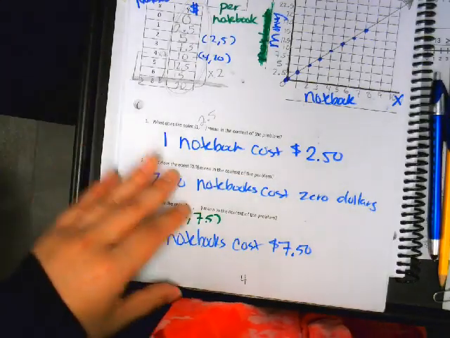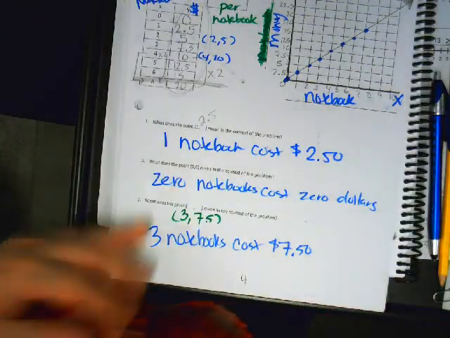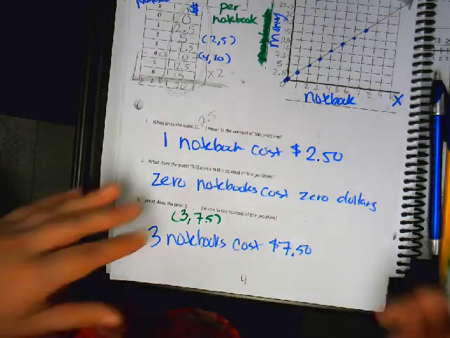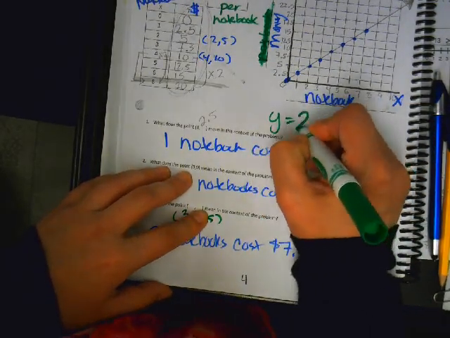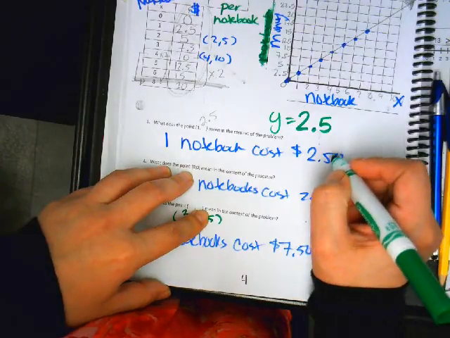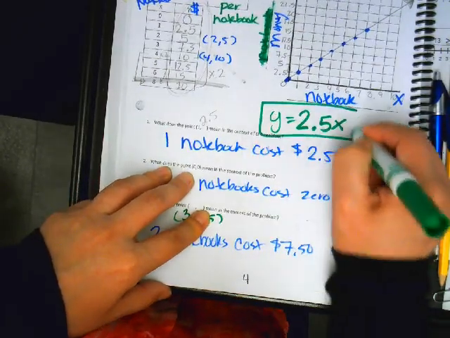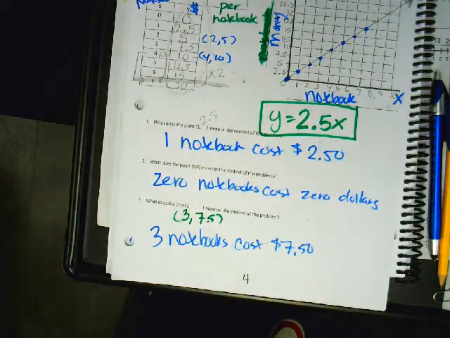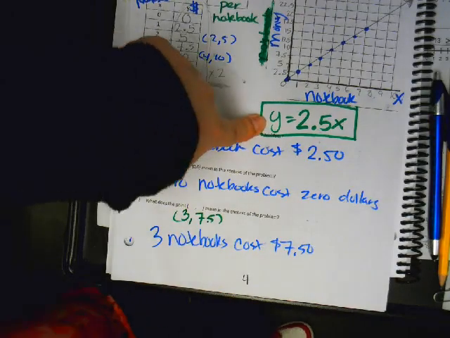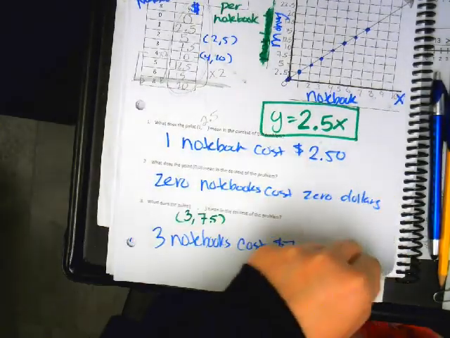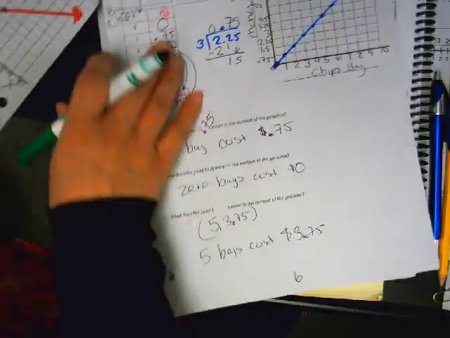Page 4. What's our equation for page 4? y equals 2.5x. That's my equation. Write it down where it fits. y equals 2.5x. Pretty easy, right? It's blowing my mind. Told you you'd be blown away. Page 5. What's our equation for page 5?